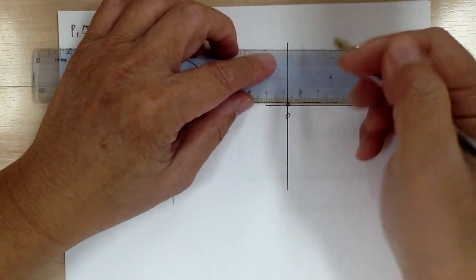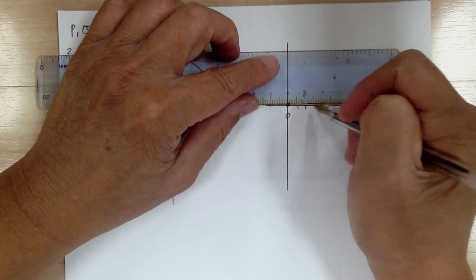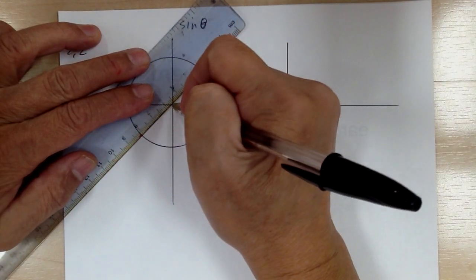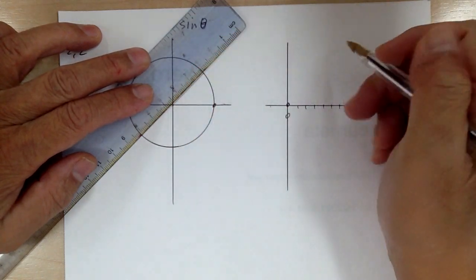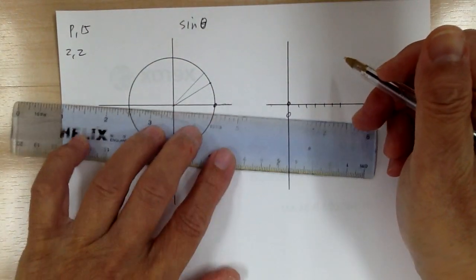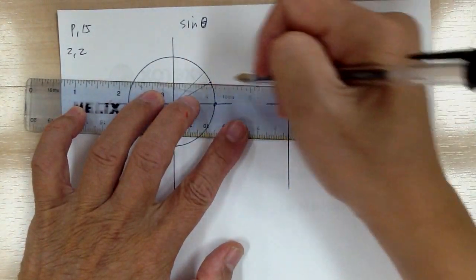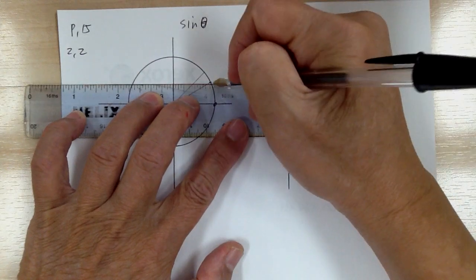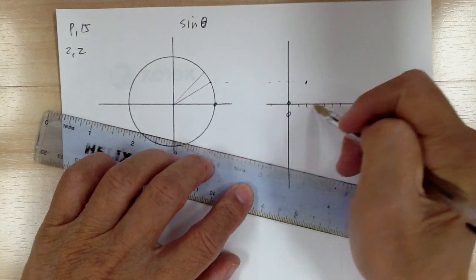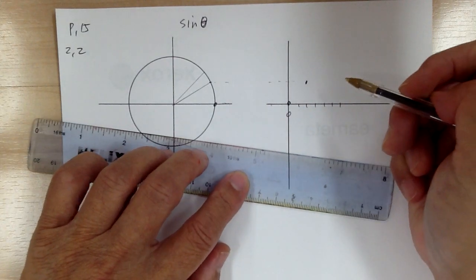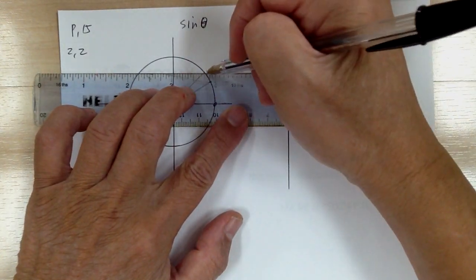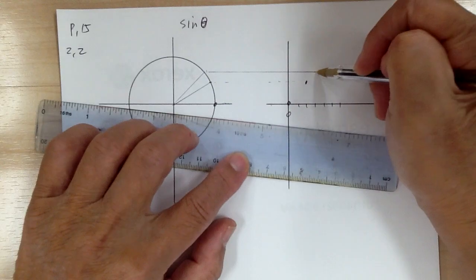So at 30 degrees, right over here, you just transfer this over, right? So at 30 degrees, it would be right over here. I'm making every hash mark equal to 15 degrees, okay? At 45 degrees, again, you just transfer this over, so it'll be right over here.